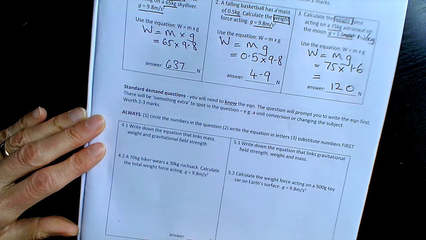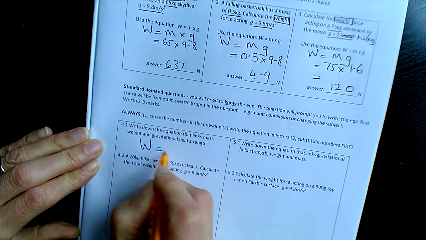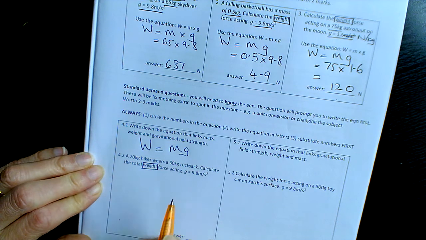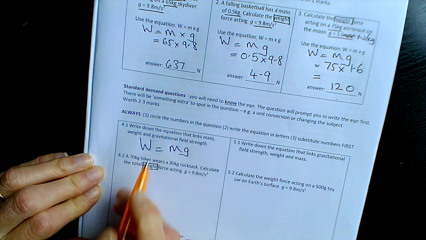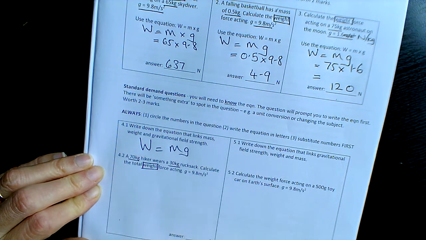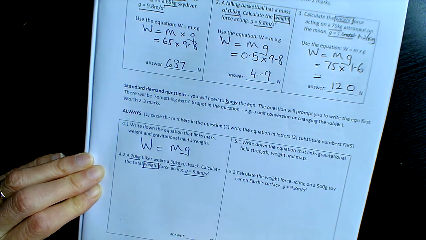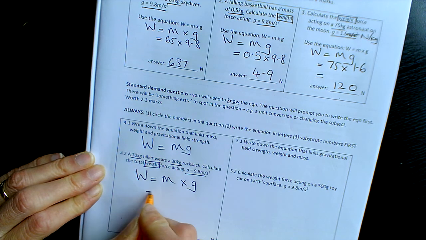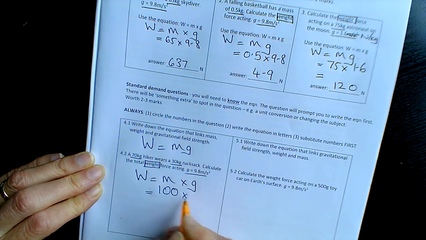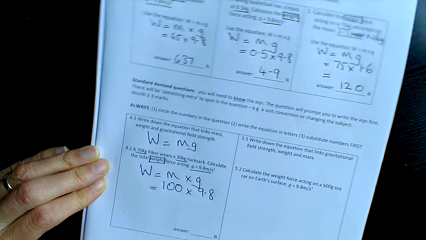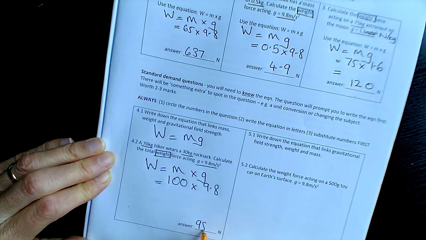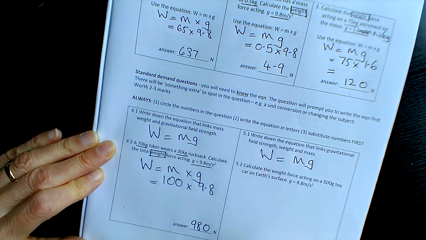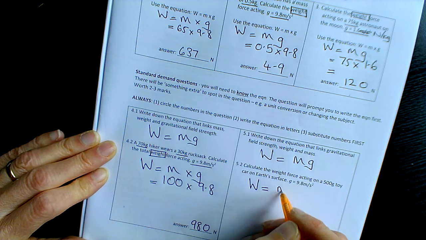Okay, questions 4 and 5, standard demand, where you've got to know the equation. So you write down the equation, bug your equations, you're calculating the weight again, but this time you've got to add the mass of the hiker plus the mass of the rucksack, and you're given gravitational field strength. So you do weight equals mass times gravity, so the total mass is 100 kilograms multiplied by 9.8, and so that is 980 newtons.